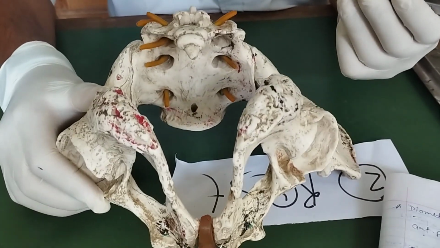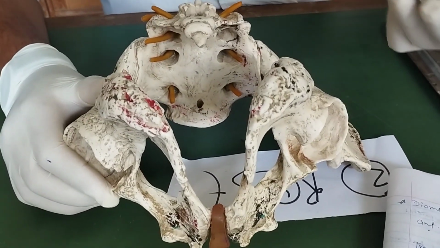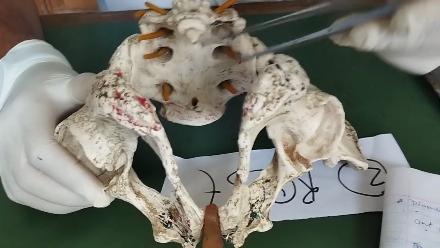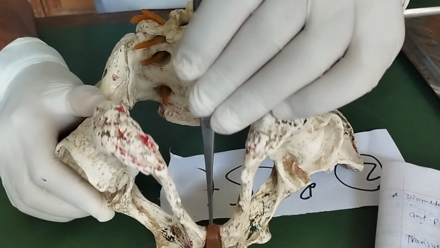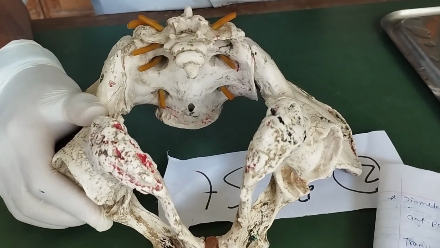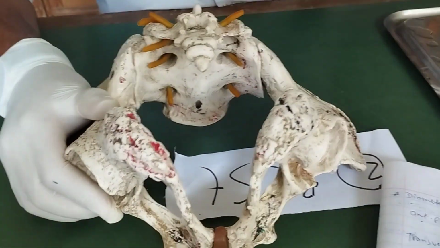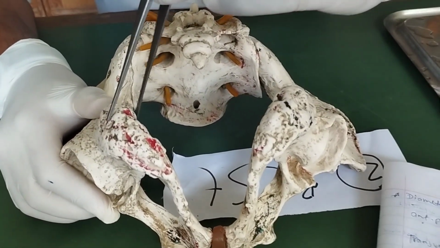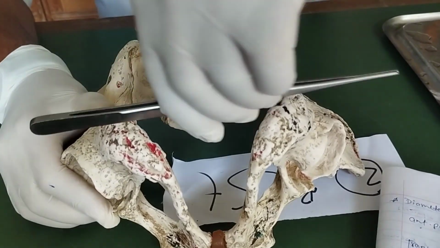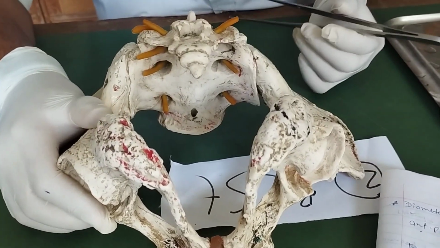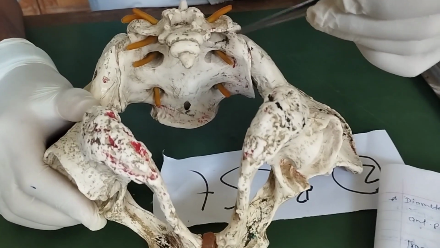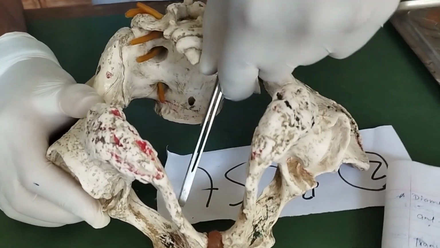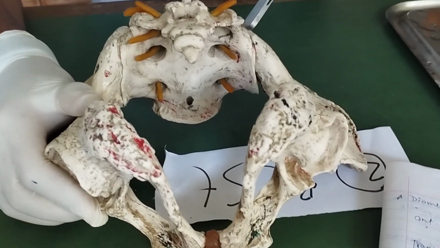Diameters of pelvic outlet. Antero-posteriorly, tip of coccyx to lower margin of pubic symphysis. Transverse diameter between two ischial tuberosities. Oblique diameter: distance between junction of ischiopubic ramus of one side to midpoint of sacrotuberous ligament.